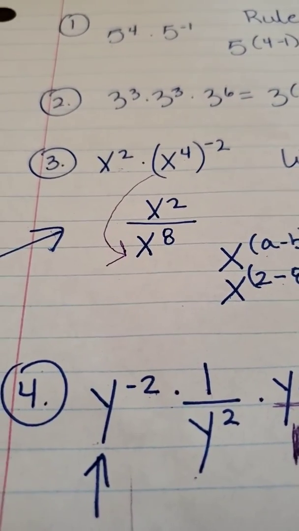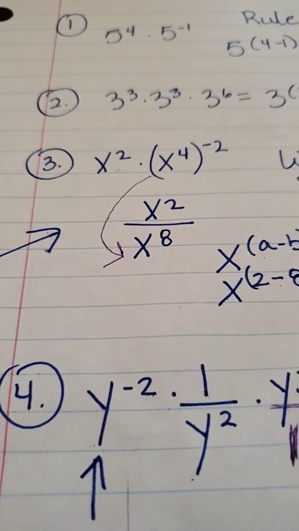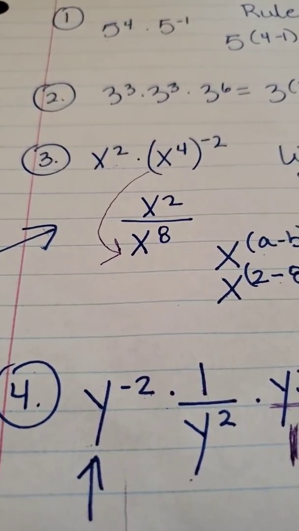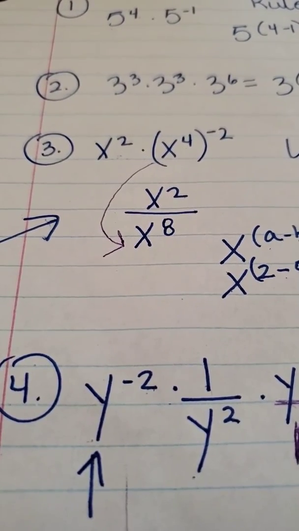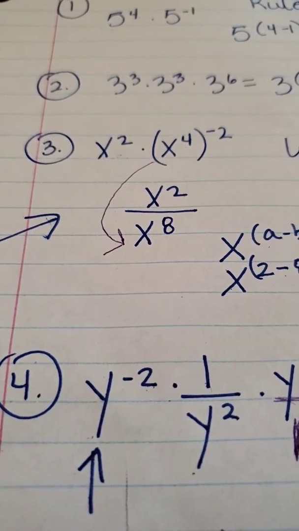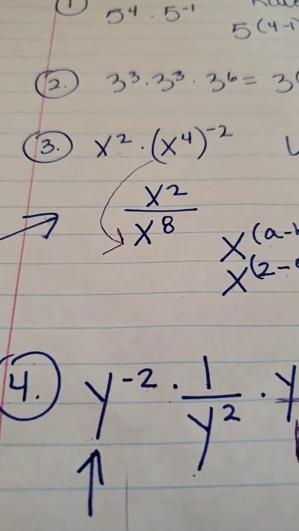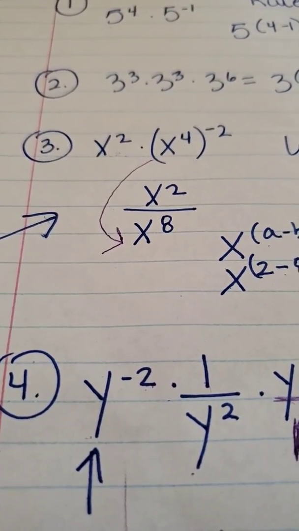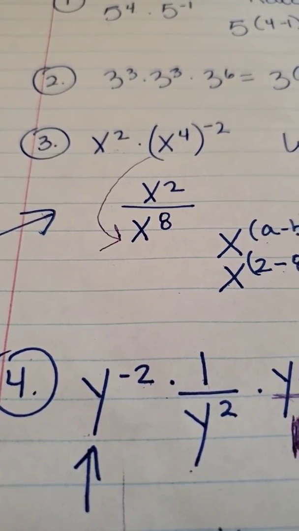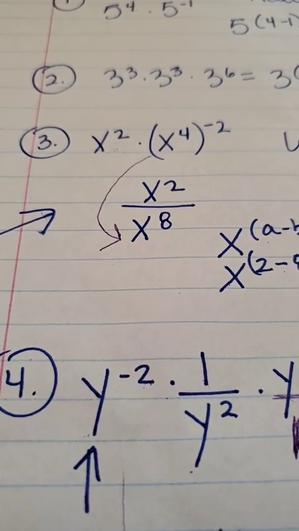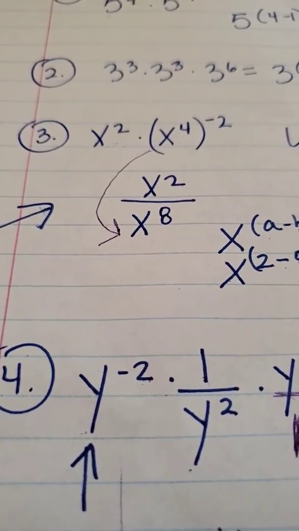For number 3, we have x squared times x fourth to the negative 2. So the first part of the problem just sits right on top, okay? The second part of the problem has to go down because it's a negative, because 4 times negative 2 is negative 8. So the 8 goes on the bottom, okay?